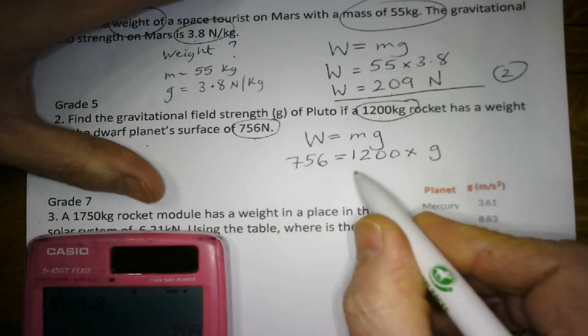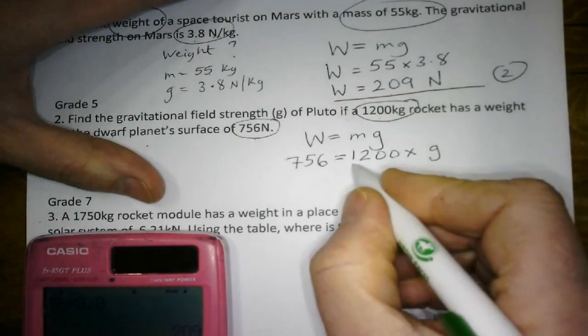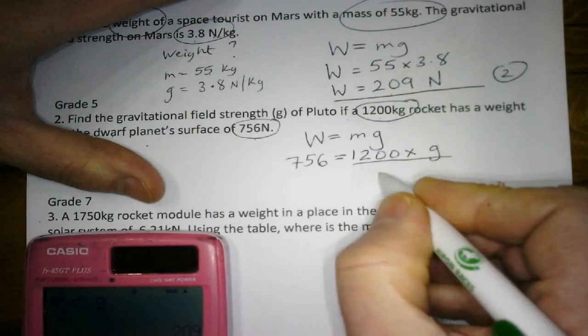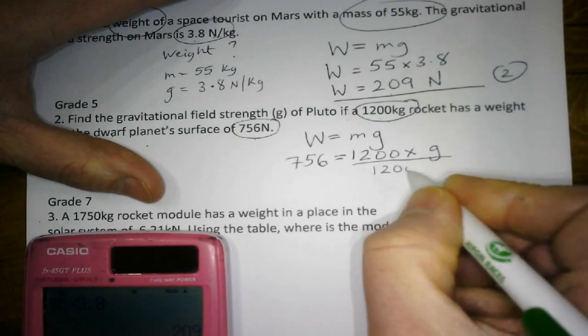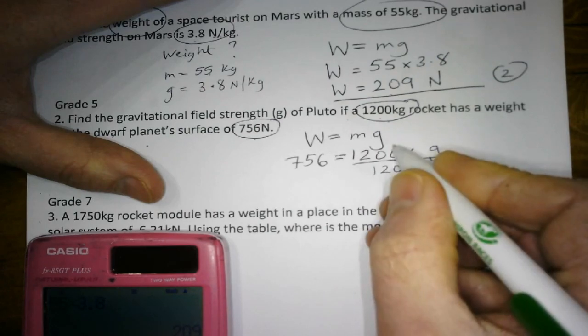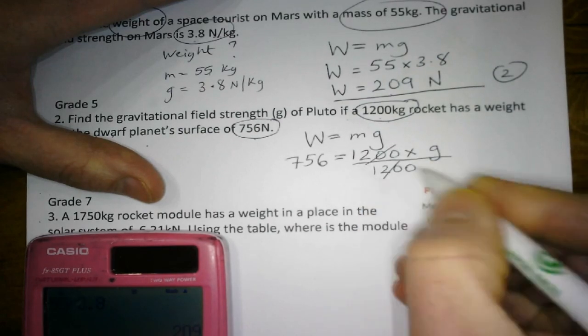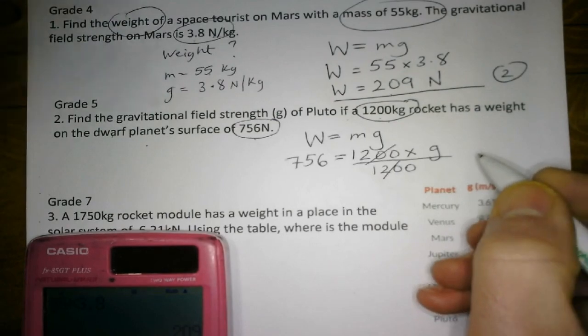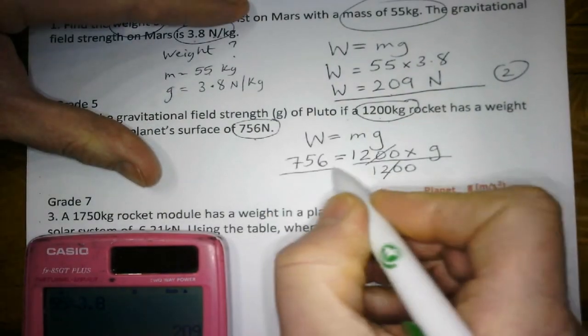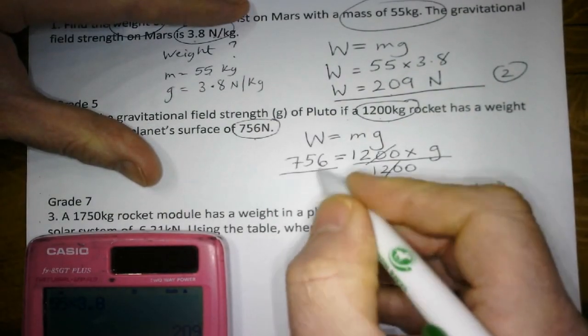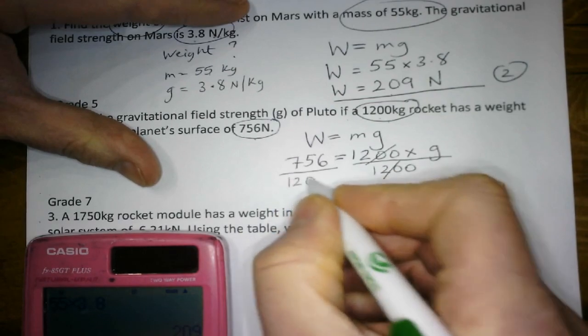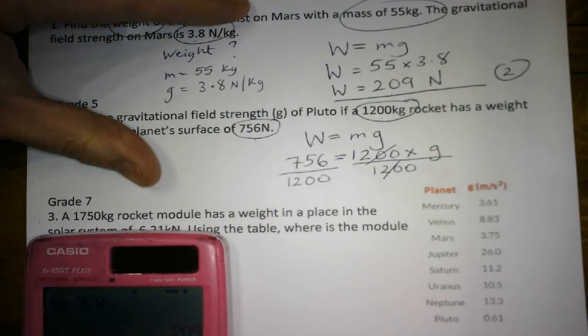So the best way to get G on its own is to divide that side of the equation by 1,200, because if we do that, 1,200 divided by 1,200 is just 1. 1 times G is just G. What you've got to then remember is we've got to do it on the other side of the equation as well. So we're dividing both sides of the equation, so 1,200.